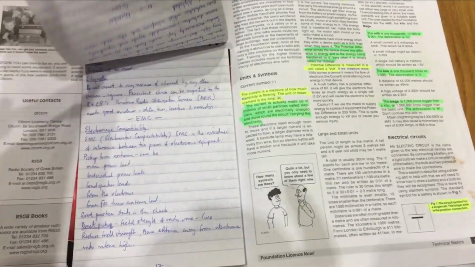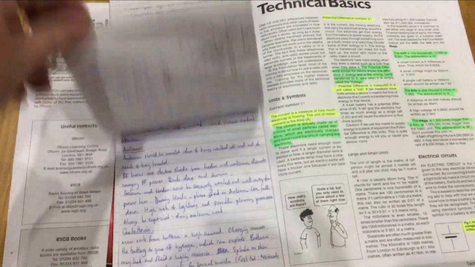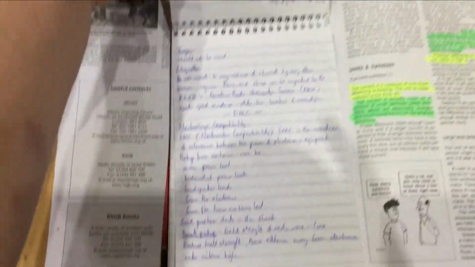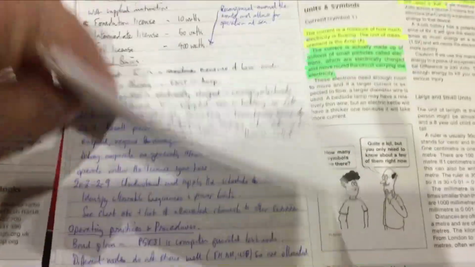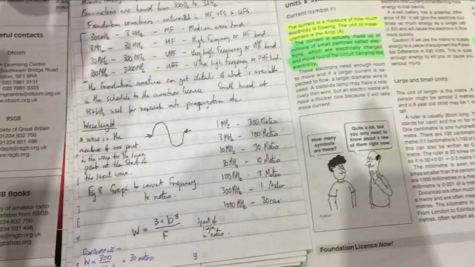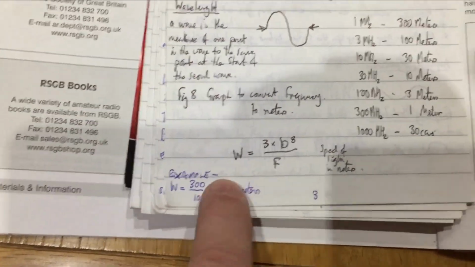I did 20 odd pages in a little notebook for easy reference. My writing is terrible, so I need to improve my writing and scribble. But it's so much easier. You write your own notes, like the frequencies here and how to calculate it here.